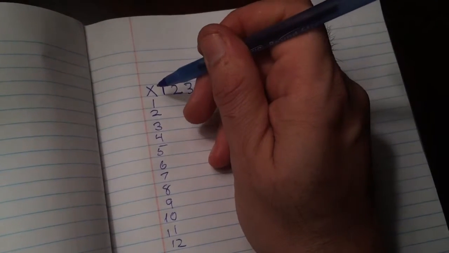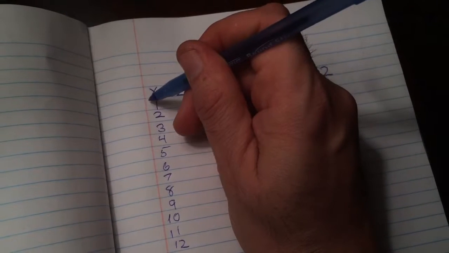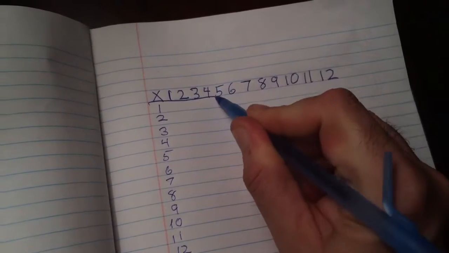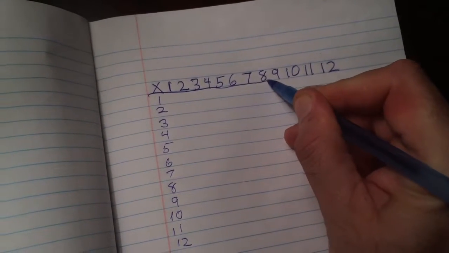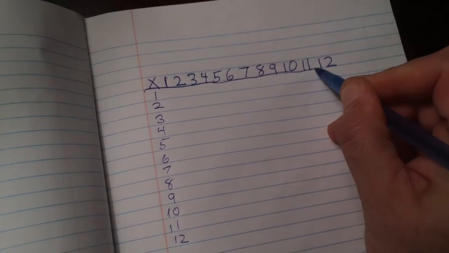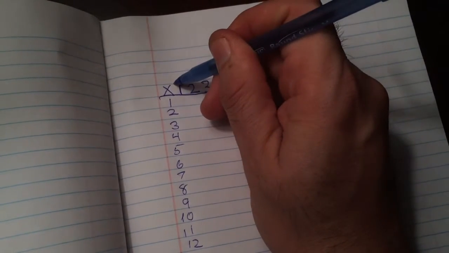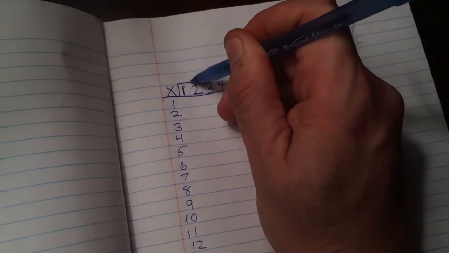So perhaps we could have done a little bit more, but all that matters is this part's going to be separate from the rest of our times tables because these are not part of the multiples. This is just an aid to help us to multiply.